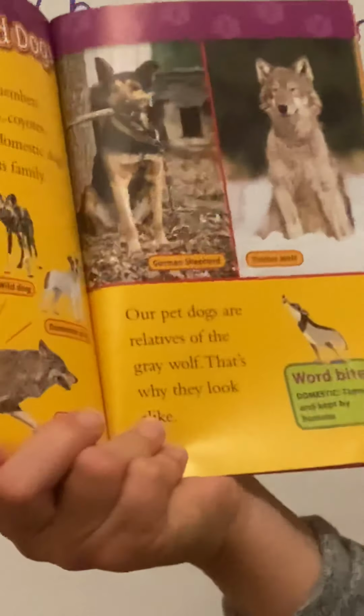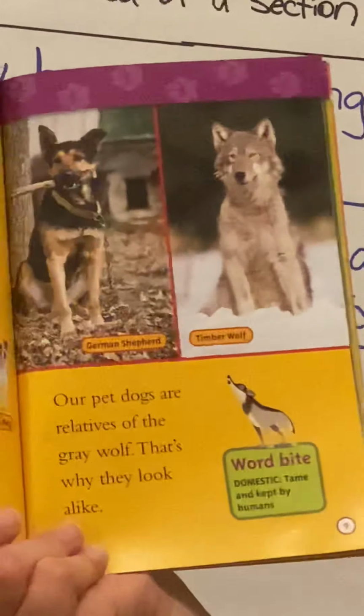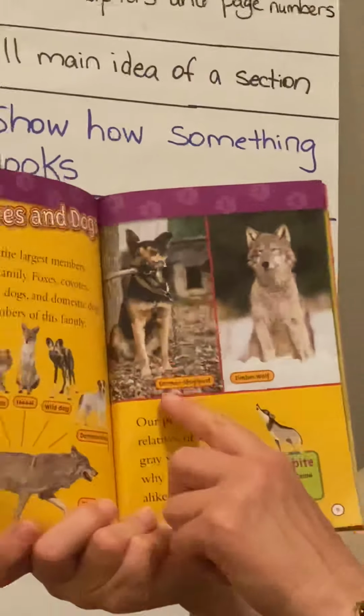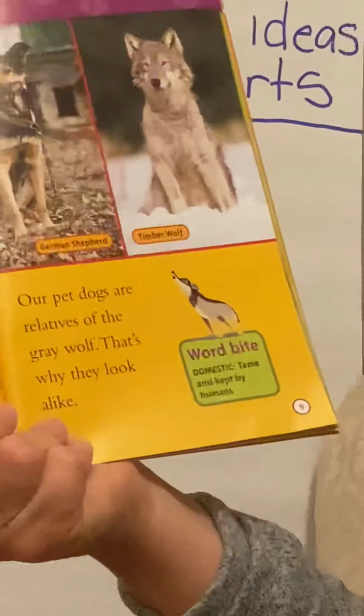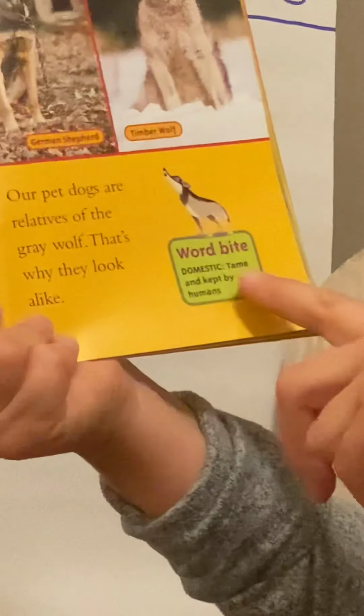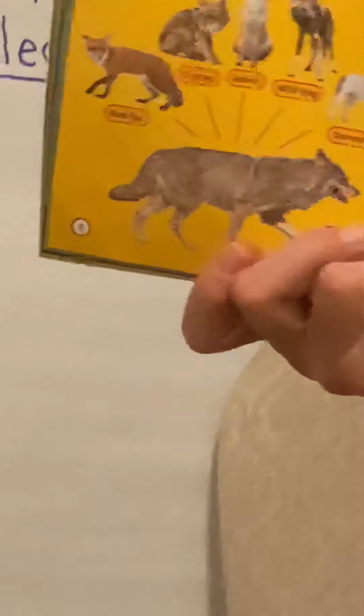Our pets are relatives of the gray wolf. That's why they look alike. This is a German Shepherd, and this is a timber wolf. Word bite. Domestic means tame and kept by humans.